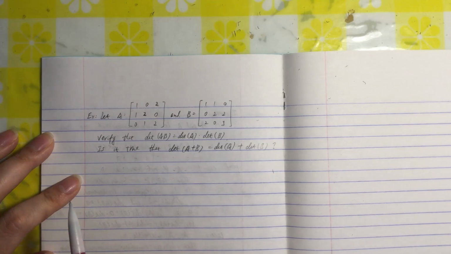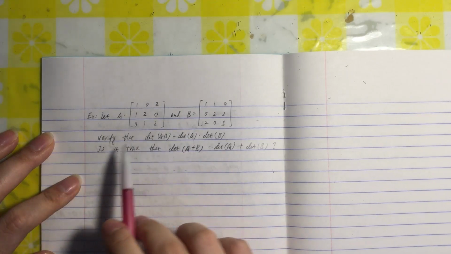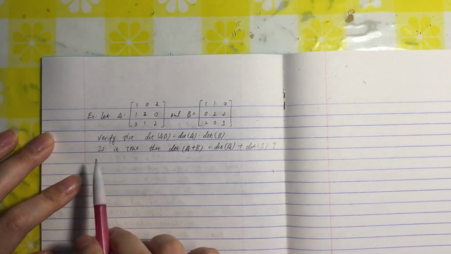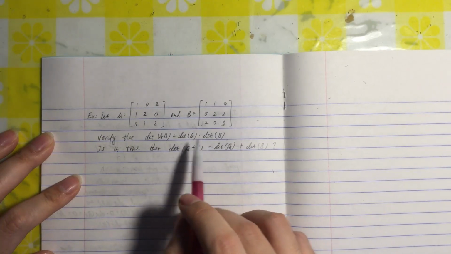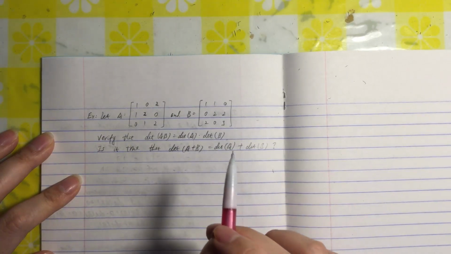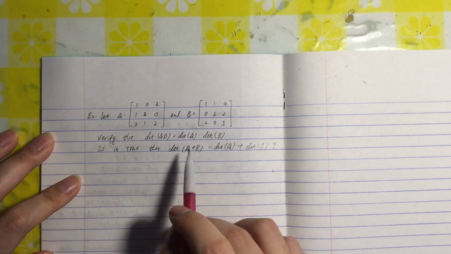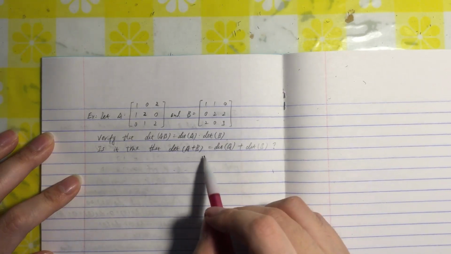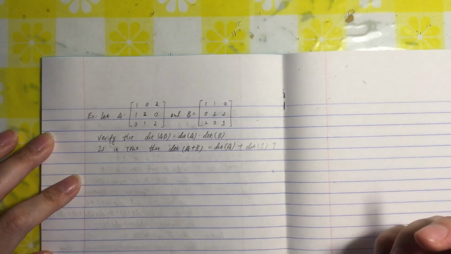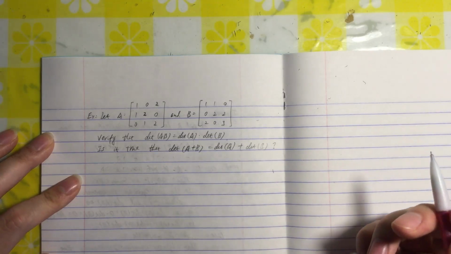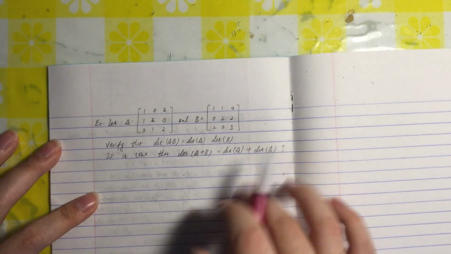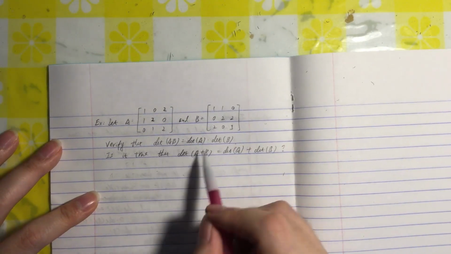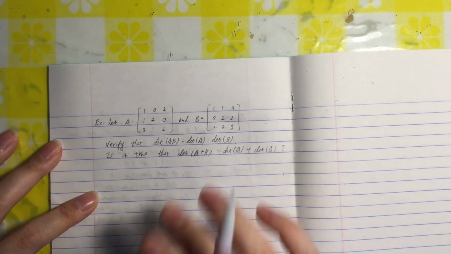Next, let me show you an example. Let A and B be 3 by 3 matrices. Verify that determinant of AB equals determinant of A times determinant of B. Is it true that determinant of A plus B equals determinant of A plus determinant of B? Let's verify this. In order to verify these two formulas, let's first compute the product AB and the sum A plus B, and then take determinants.